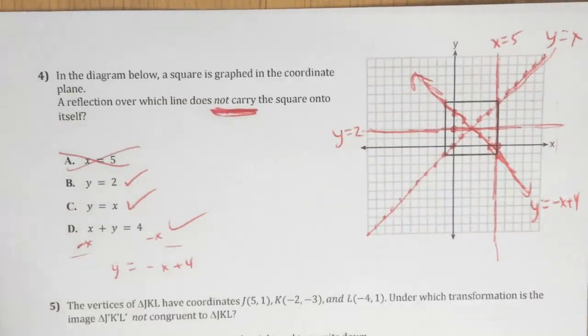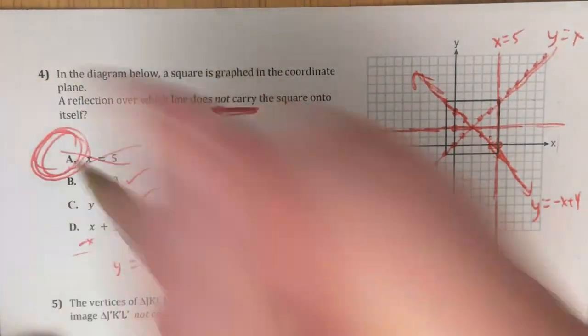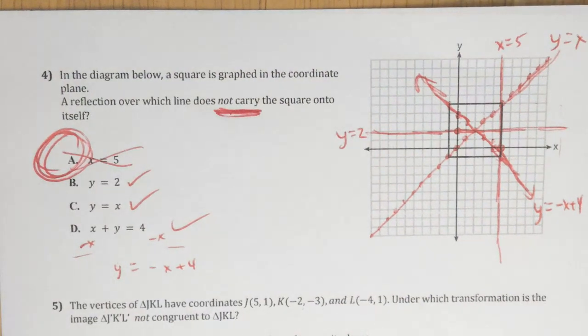So definitely A was the bad one, so that's our final answer. That's the one that sticks out. And number 5.